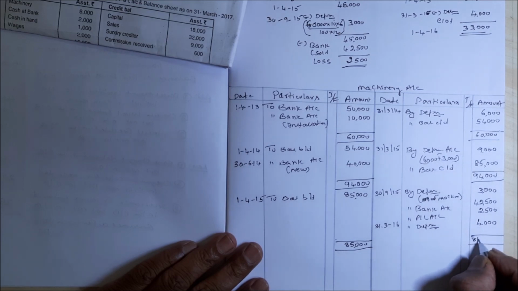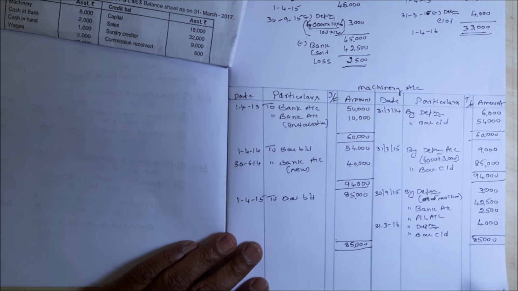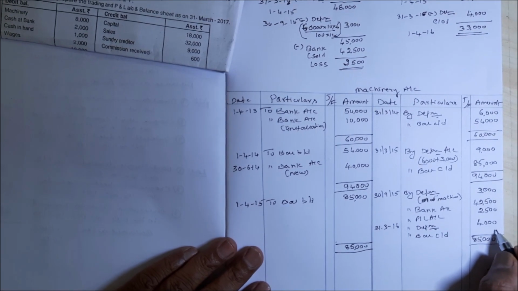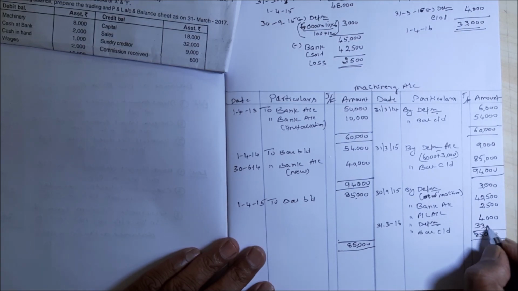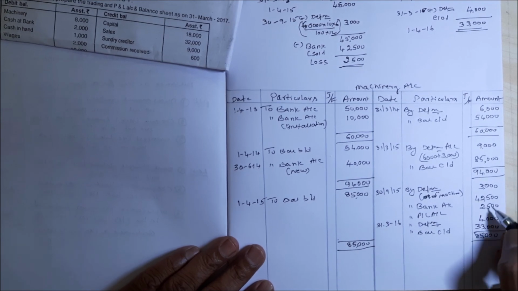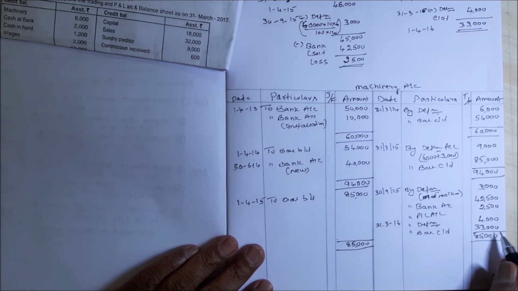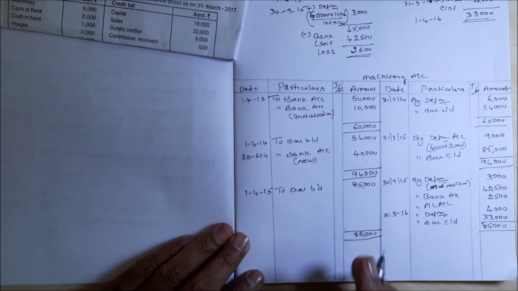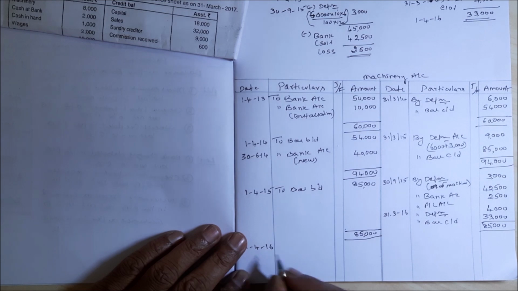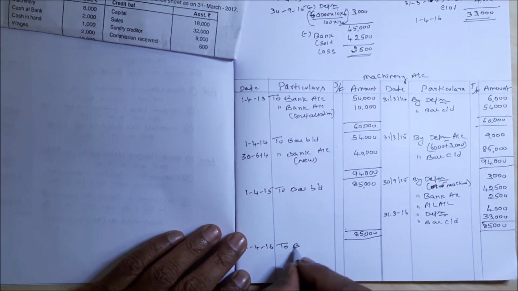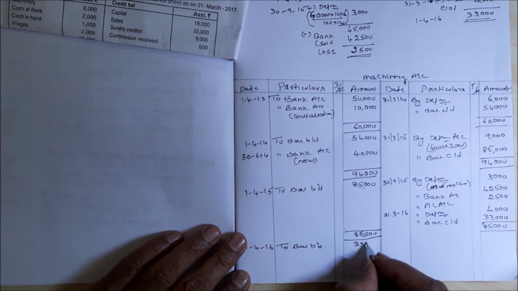Then by balance carried down, how much it is? It must be 33,000. You will just verify: 55,000 plus 30,000 is 85,000. So 33,000. So on 1/4/2016 to balance brought down 33,000.